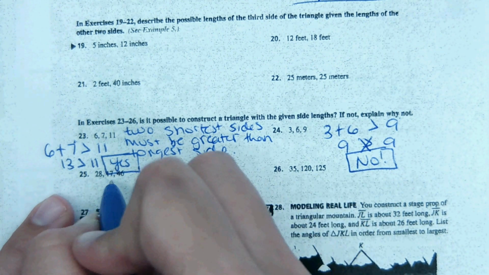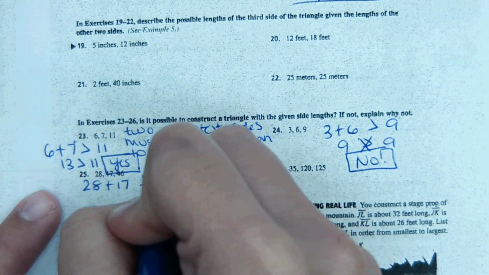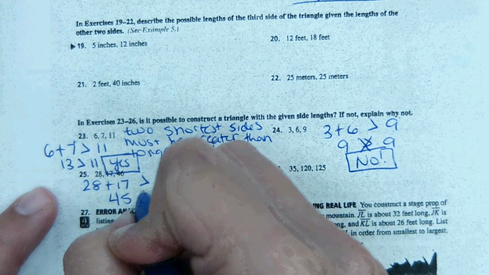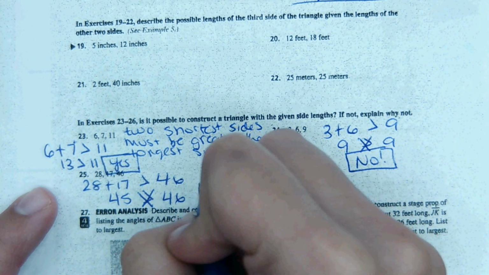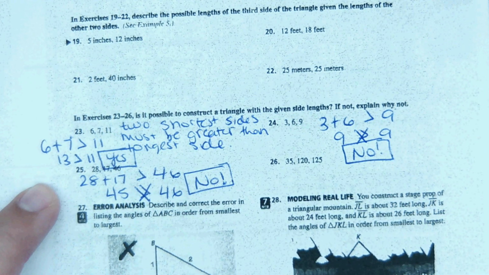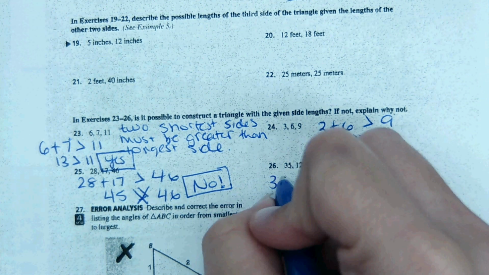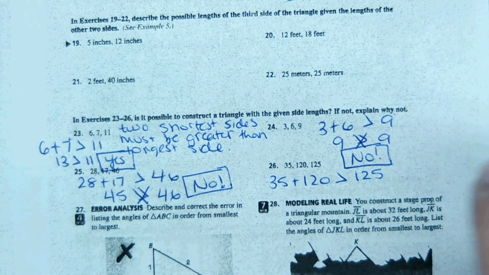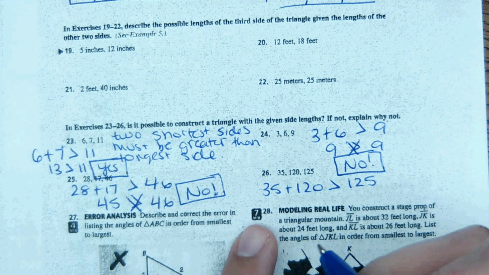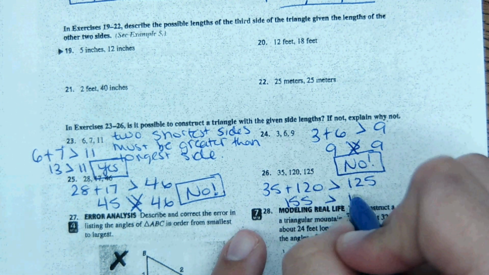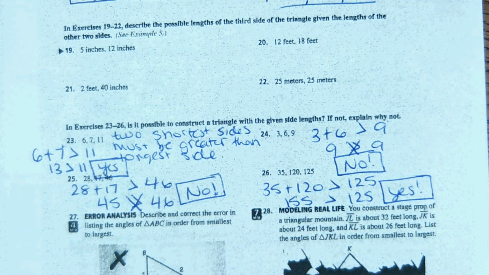Then 25, they changed the order of the numbers. It's not in order from least to greatest, but the two shortest sides would be 28 and 17, and that must add to something greater than 46. So this is 45. That is not greater than 46, so therefore, no, not a triangle. And then 26, 35 plus 120. I can already tell that's going to be greater than 125. Comes out to 155. And yes, that's greater than 125, so yes, it makes a triangle.